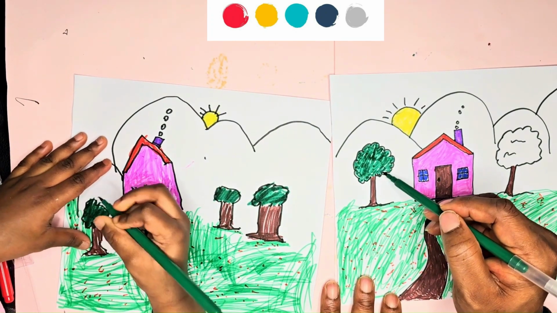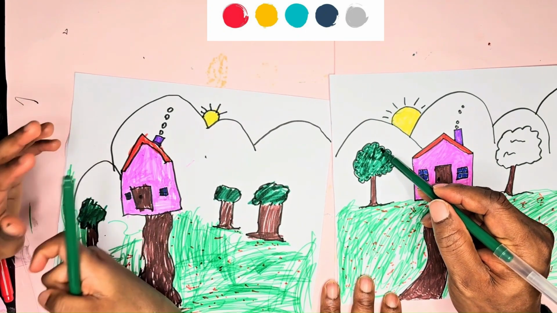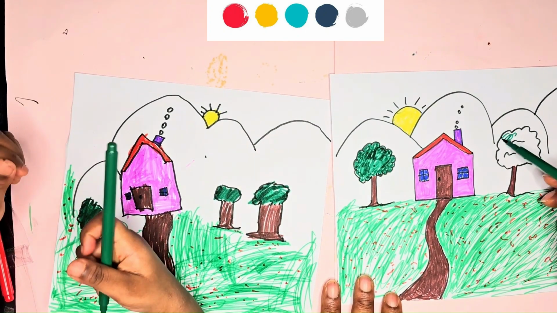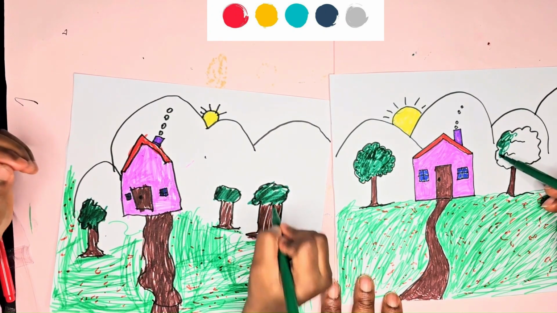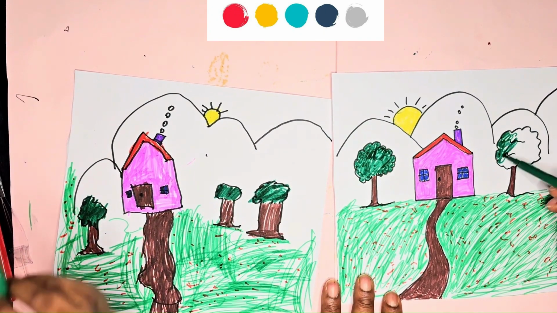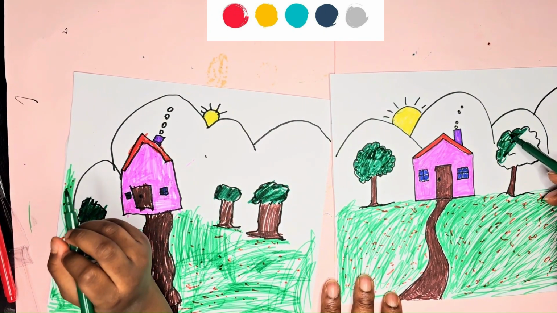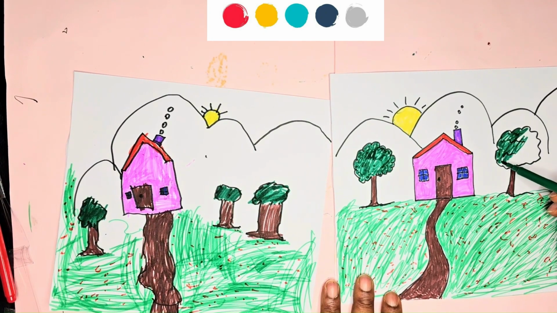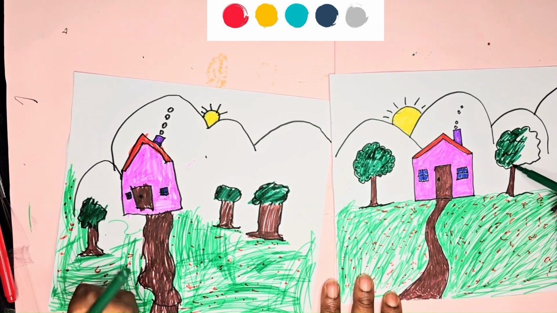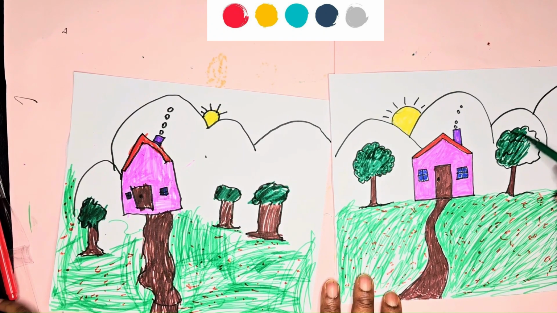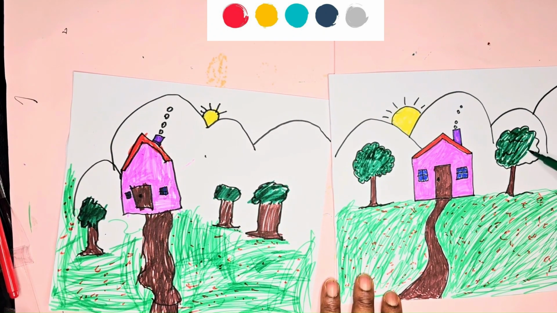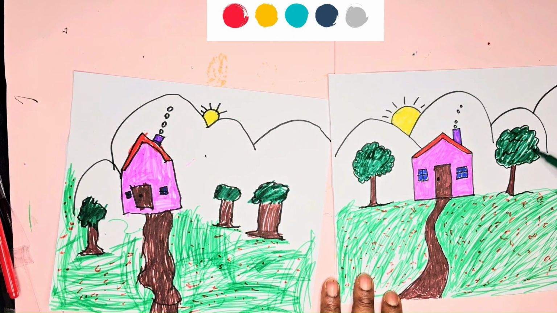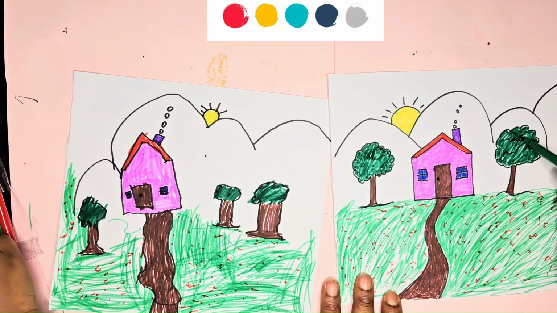You're living in it? Yeah. Wow. Are you done coloring all your trees? Yeah, this one, this one, this one. Wow. That's awesome. Daddy is still coloring his own tree. You're so fast. Or is it because your tree is not too big?